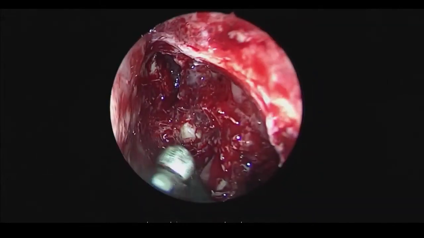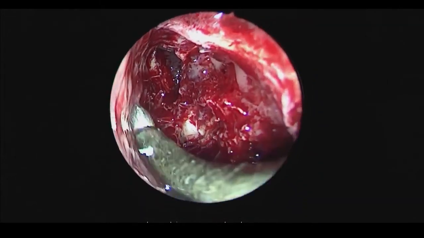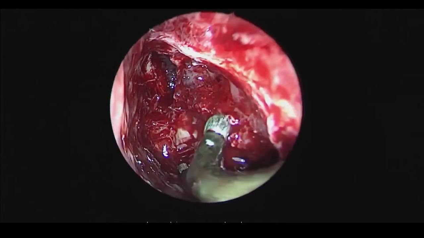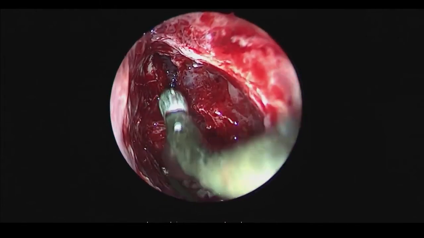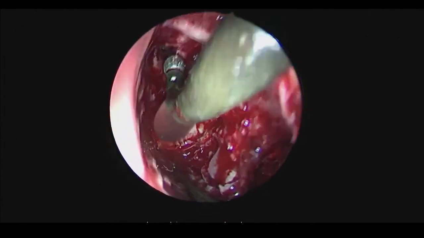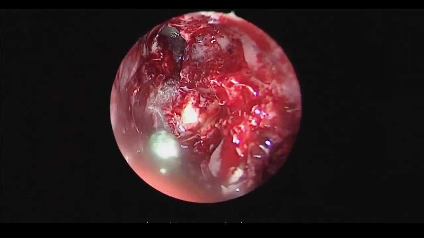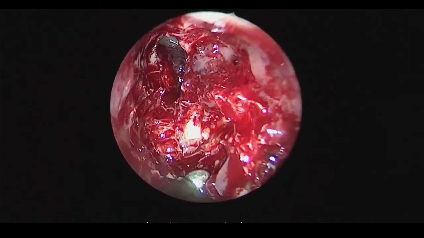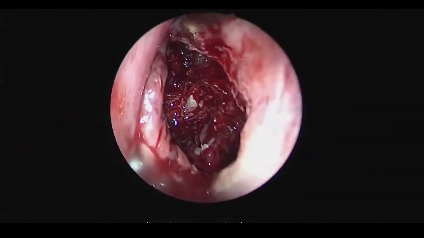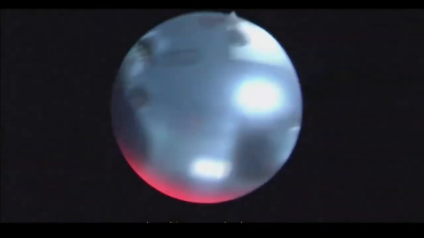This is the middle turbinate here. This is the anterior ethmoidal artery, and that is the skull base. Is that clear? Now I'll change to 0 degree. See, all structures are so pretty clear.